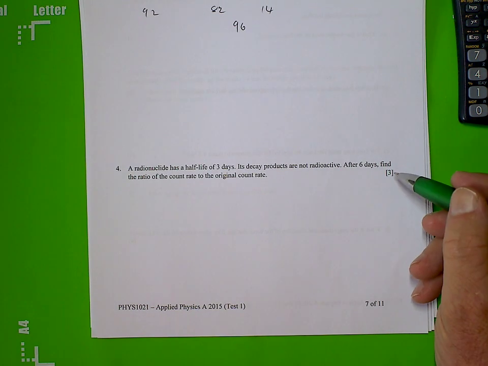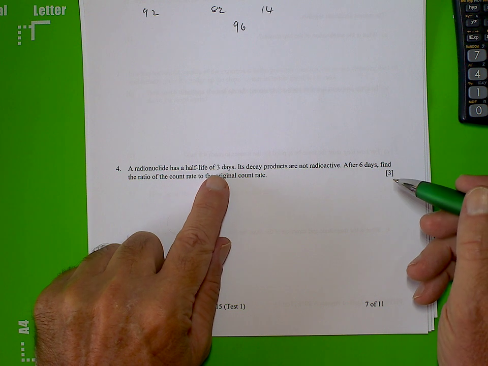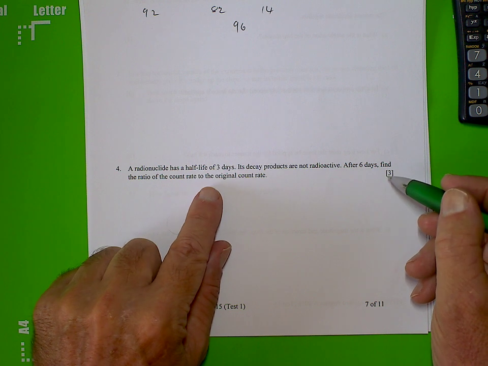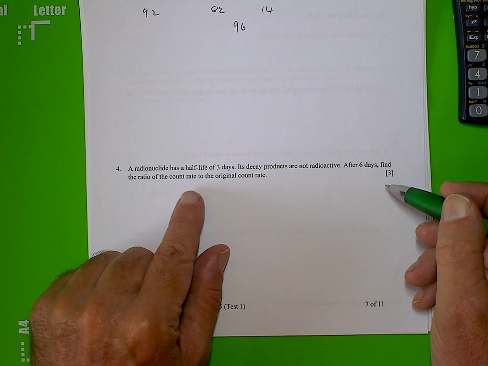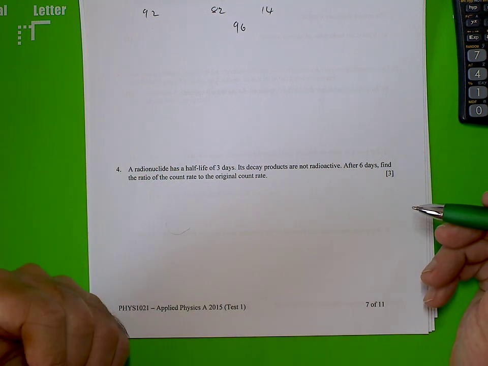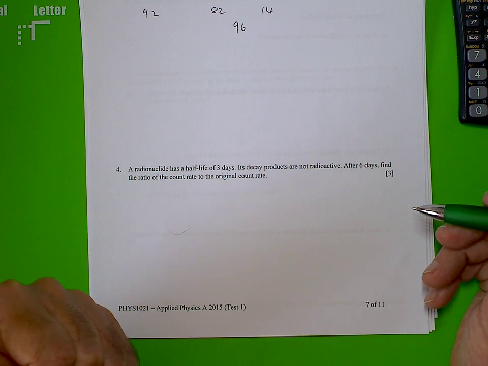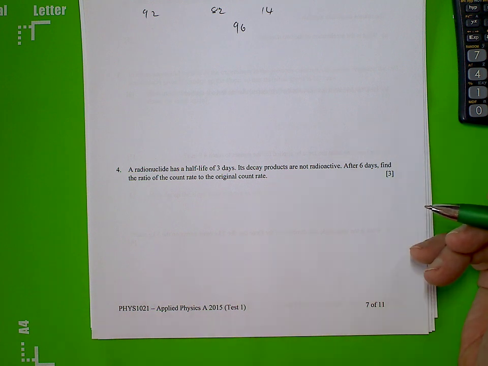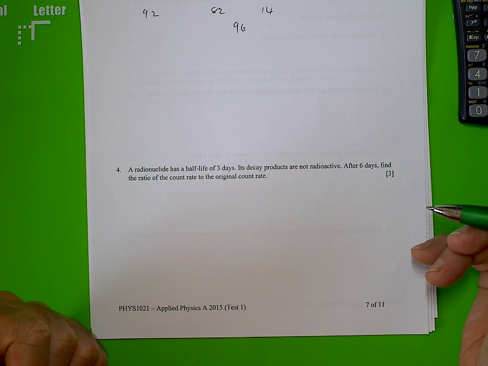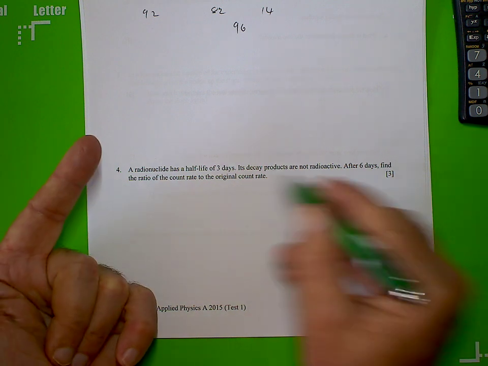Then the easy one. A radionuclide has a half-life of 3 days. Its decay products are not radioactive. After 6 days, find the ratio of the count rate to the original count rate. Well, half-life, half of it is left, and the activity is proportional to the amount of substance that is there. So after one half-life it's gone down to half of its original, after 2 half-lives it's gone down to a quarter of its original, and 6 days is 2 half-lives.